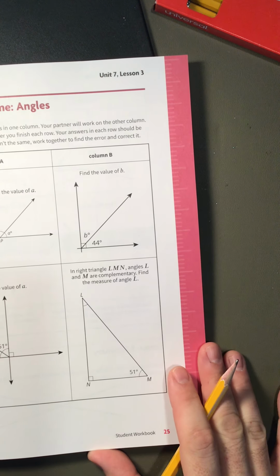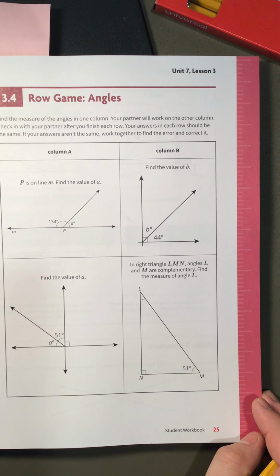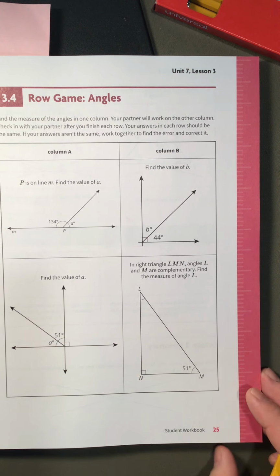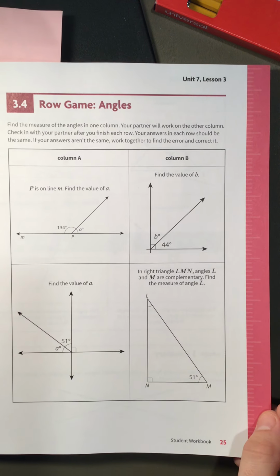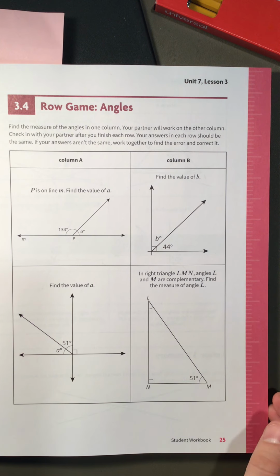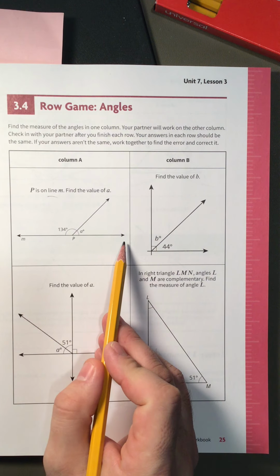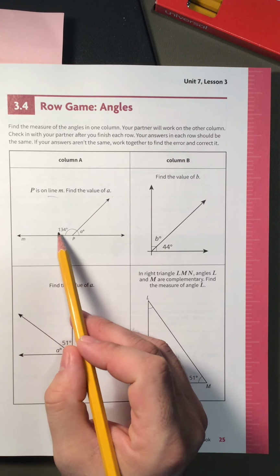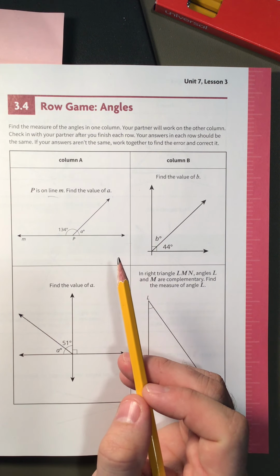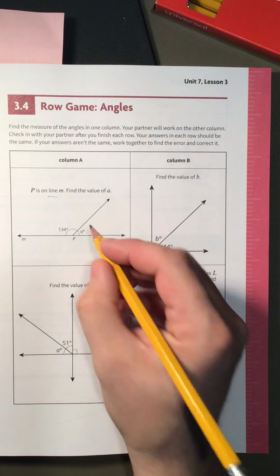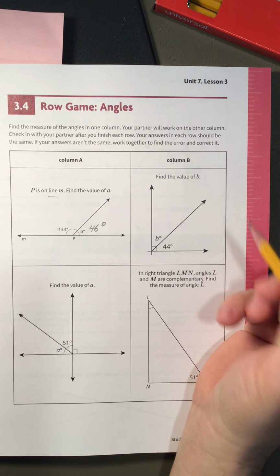Okay, last portion. This is kind of a partner type problem, where you would each answer one and then see if you agree on your answers. So we'll just go through them together. It says P is on a line. Again, line means it's going to equal 180. Find A. So 34 plus what would give me 180 degrees? And your answer would be 46 degrees. Again, 180 minus 134.